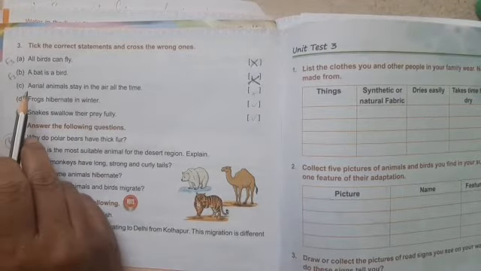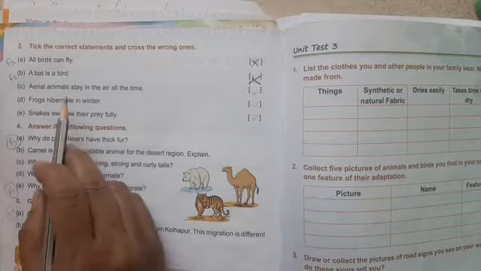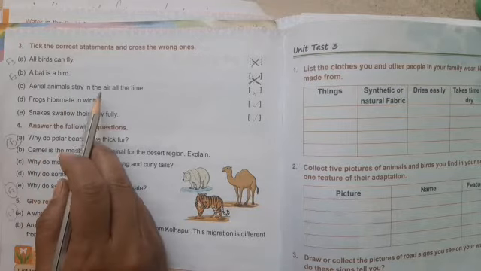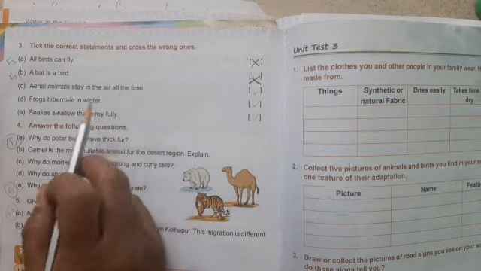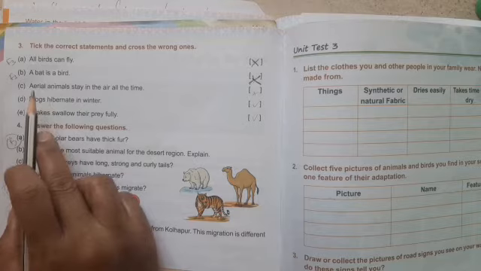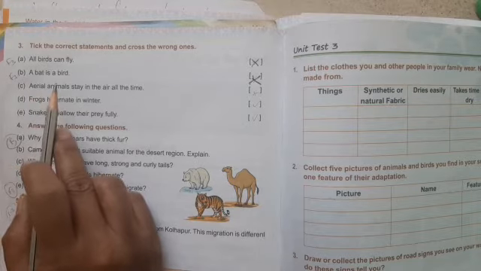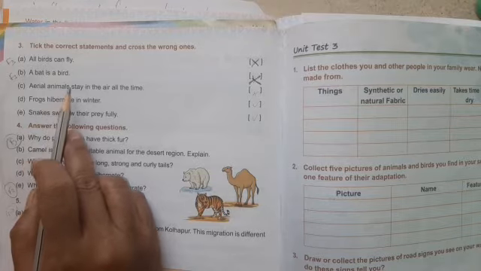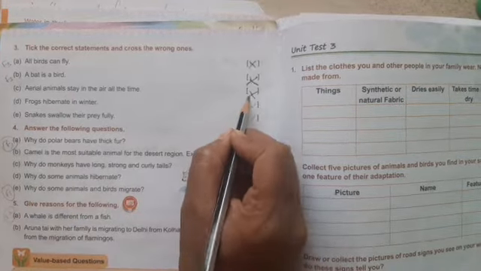C. Aerial animals stay in the air all the time. No, wrong. Most of the time aerial animals stay in the air, not the whole time. So it is also cross.